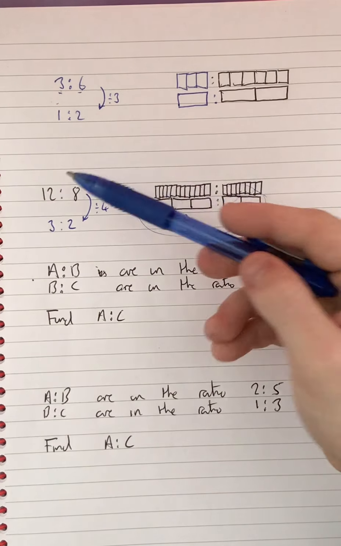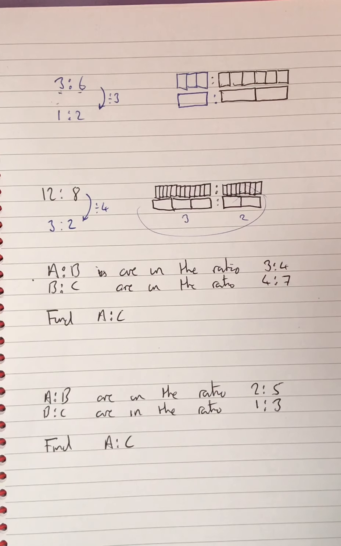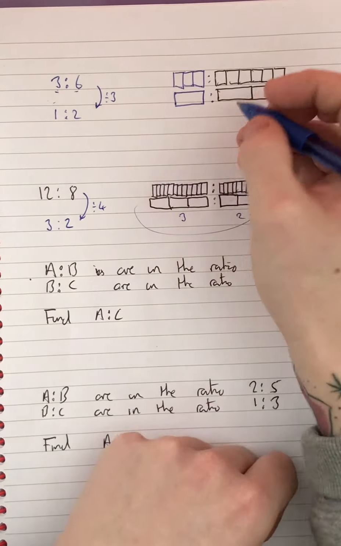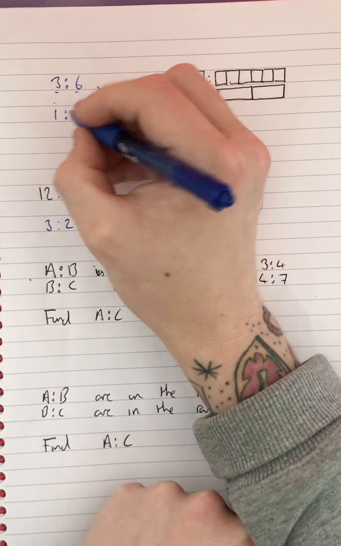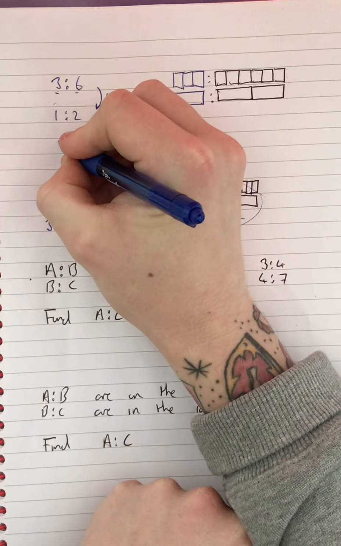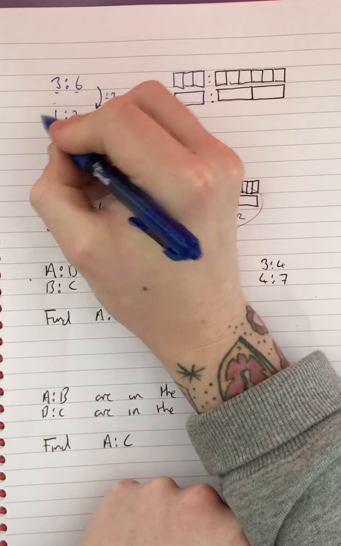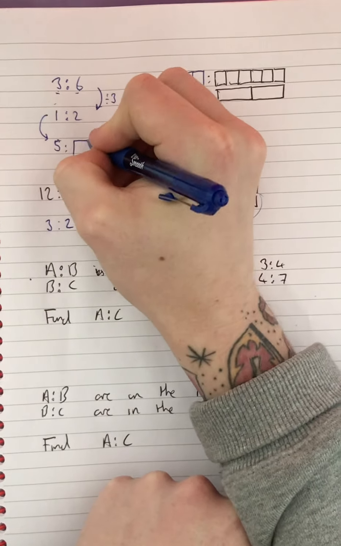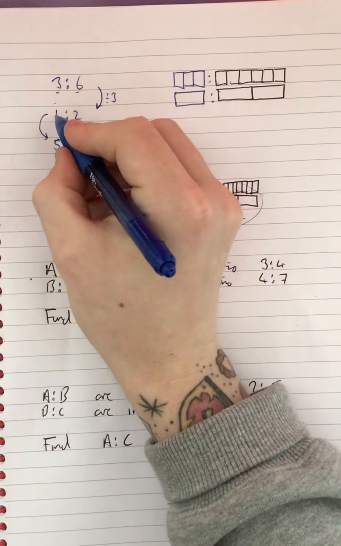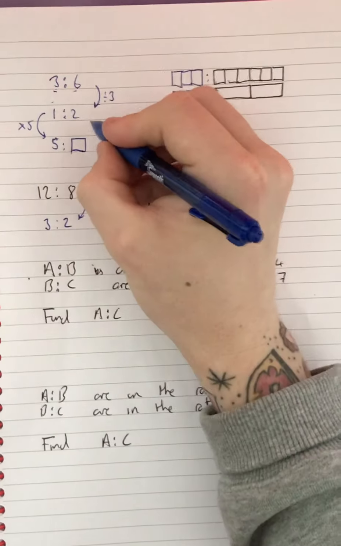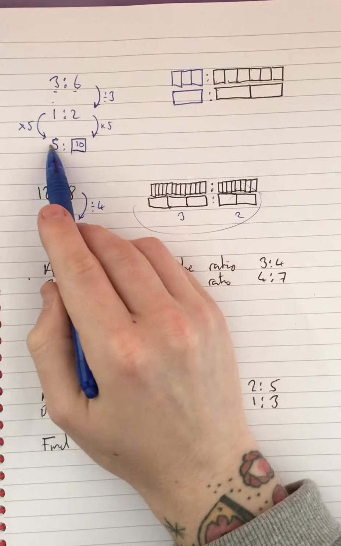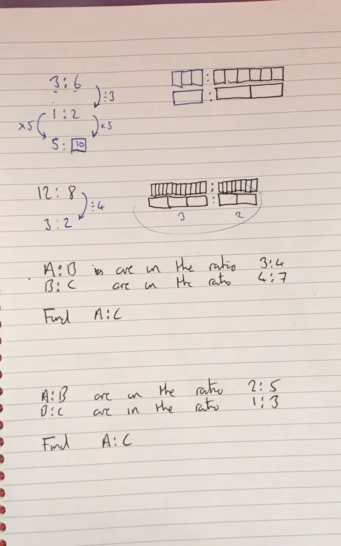So that, okay, is simplifying a ratio. Now, if I wanted to find an equivalent ratio, let's say that I wanted an equivalent ratio that had a 5 here, and I didn't know what went here, you can just multiply that by 5. So we need to multiply this by 5. And 5 to 10 is exactly the same ratio as that, it's just not in a simplest form.